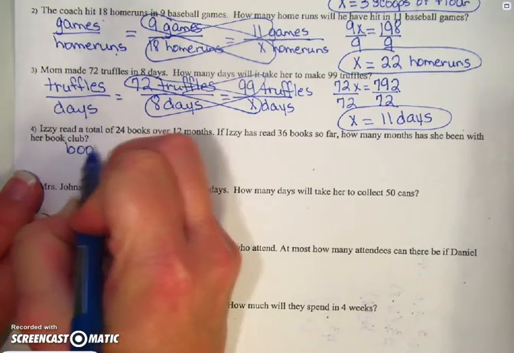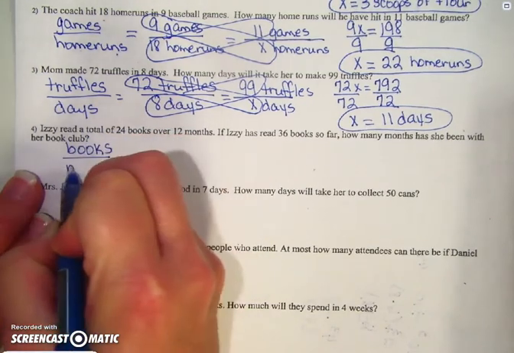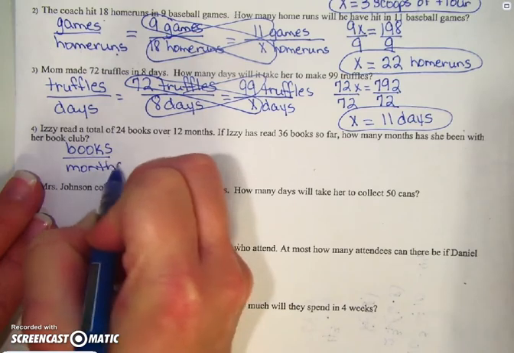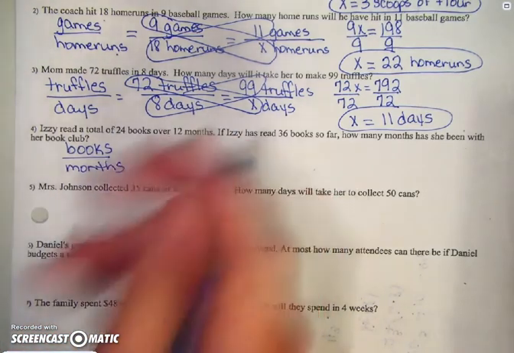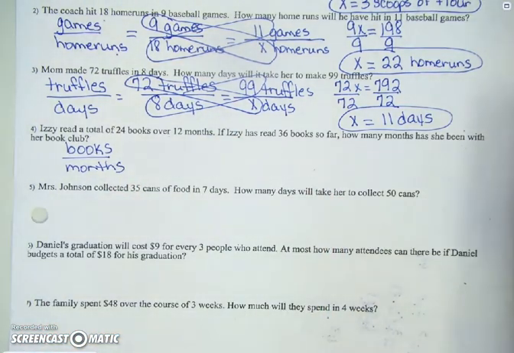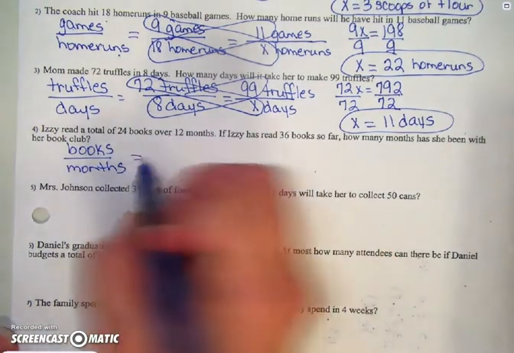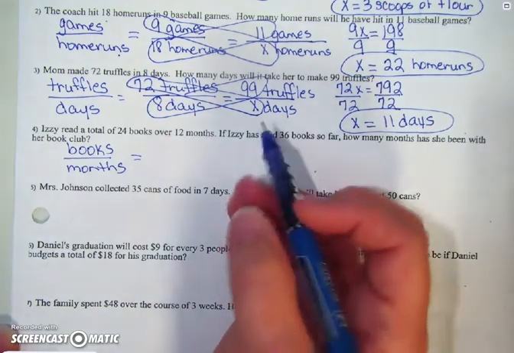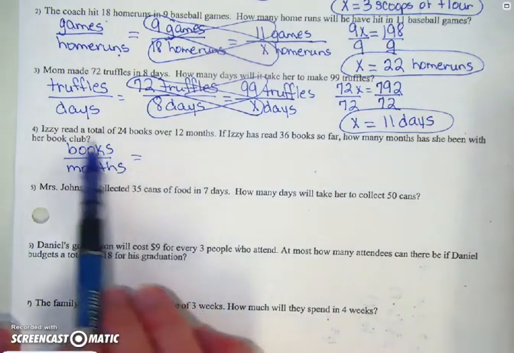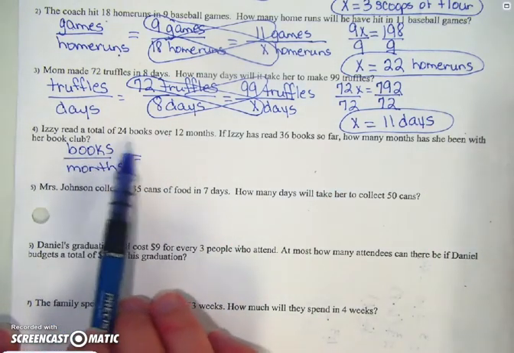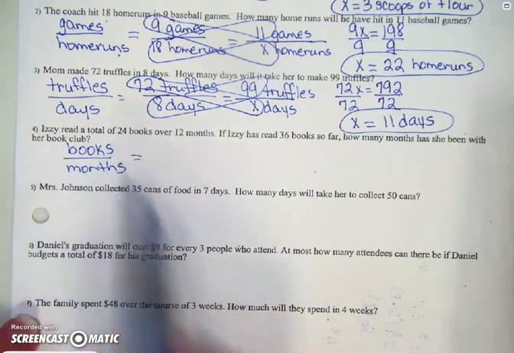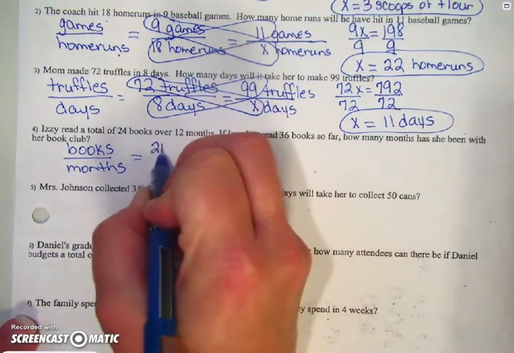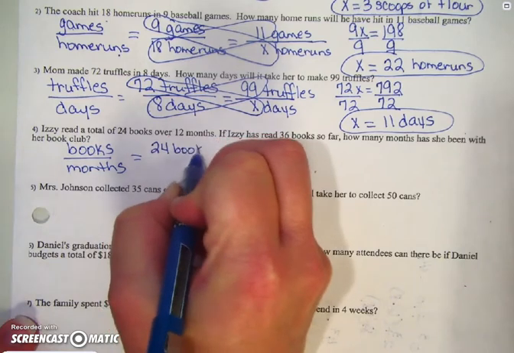Books to months. Okay, and who's number 24? All right, tell me, what is our given ratio? 72 truffles. No, we're on number 4. 24 books in 12 months. 24 books to 12 months.